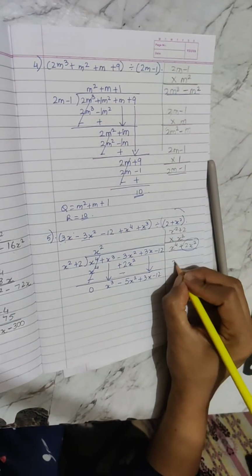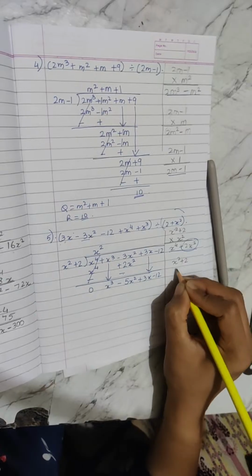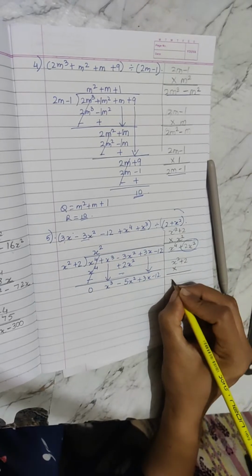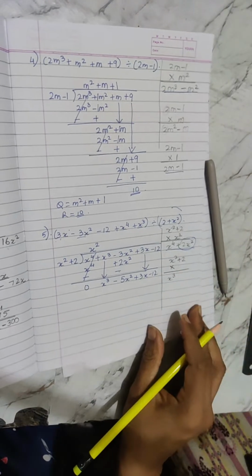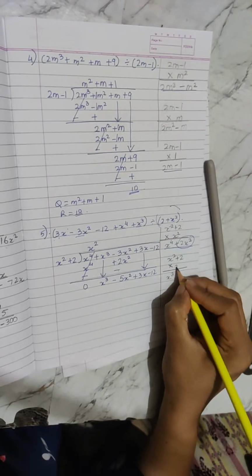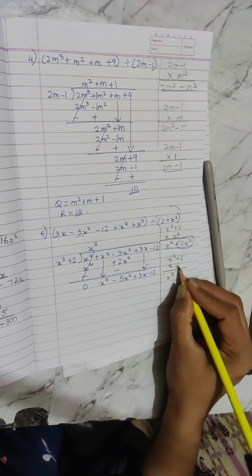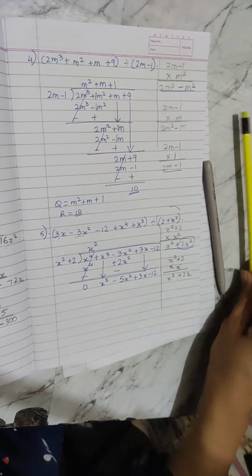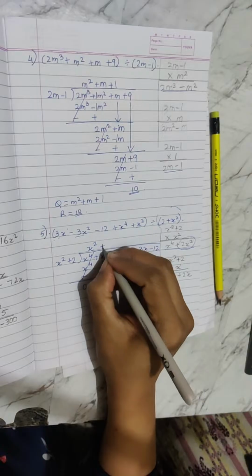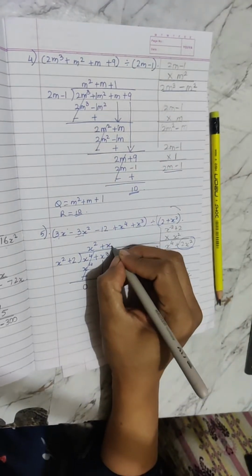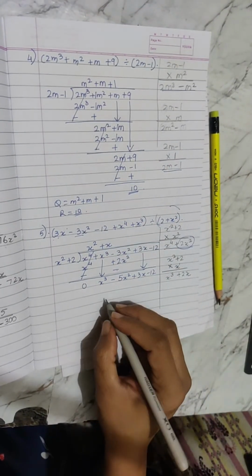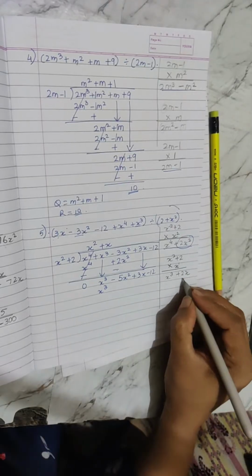Okay, again I have x square plus 2. I have to multiply and I have to get x raised to cube. So x square times x will give me x cube, and 2 into x will give me 2x. So I multiplied by x, right? So I got x cube and I got 2x.